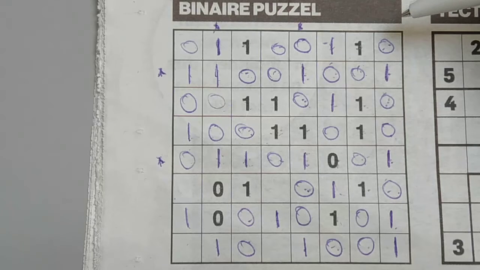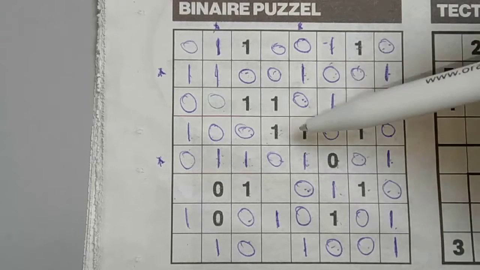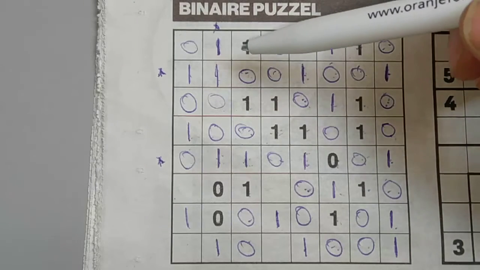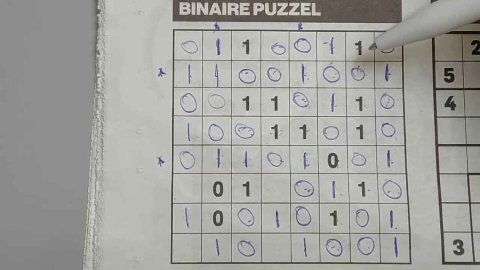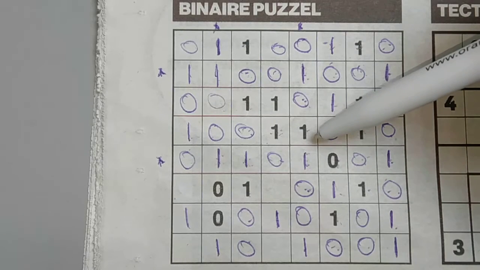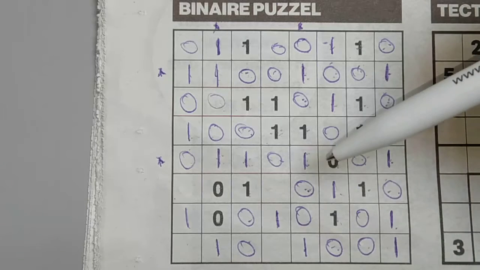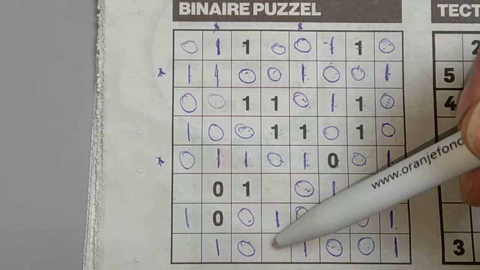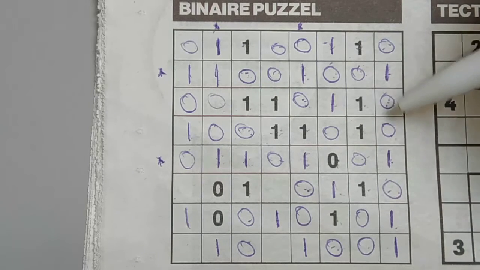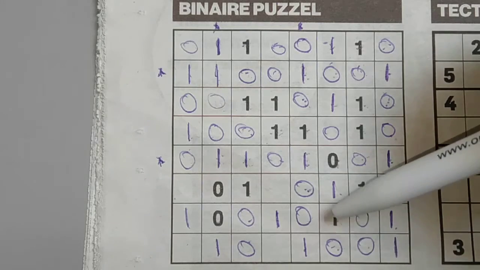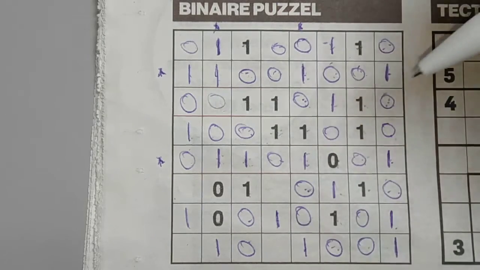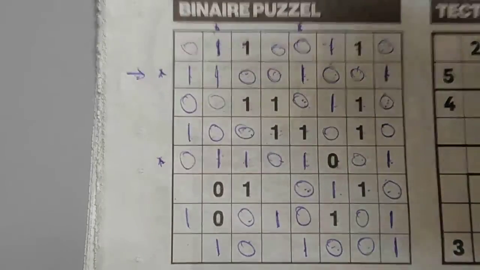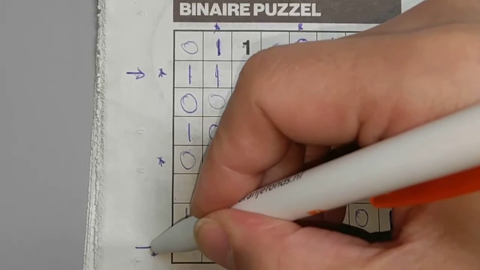Then I need to, do we have, no. Yes, no, look at this row and this row.